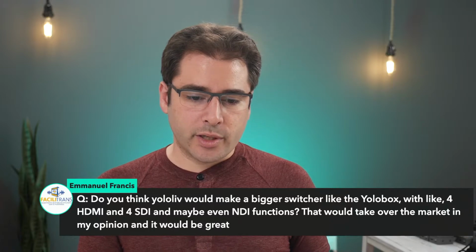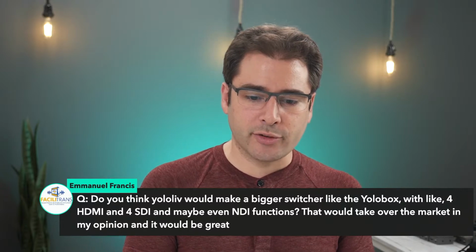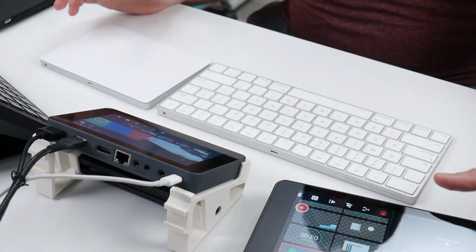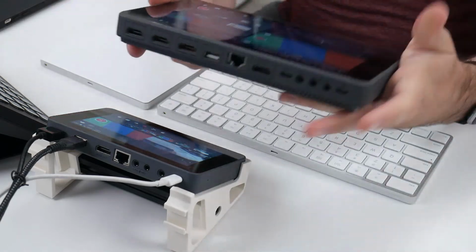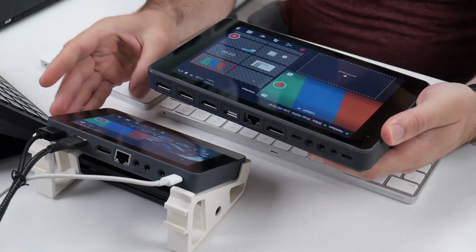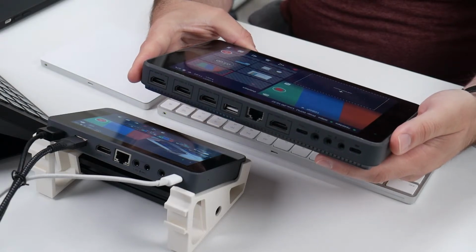Do I think Yololiv would make a bigger switcher like the YoloBox with 4 HDMI and 4 SDI and maybe even NDI that would take over the market? In my opinion, it would be great. It's a tough one. I think one of the reasons the YoloBox does so well is because of how portable and how simple it is. You can do an awful lot with the Pro with the 3 inputs, and with the Mini with just the 1 or now 2 inputs. Going bigger than that, it's a different market, right?